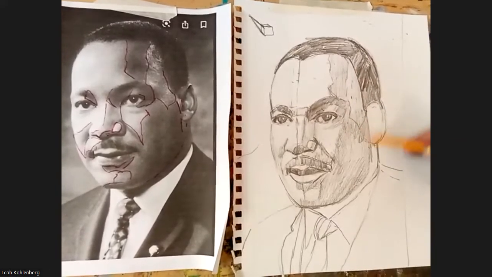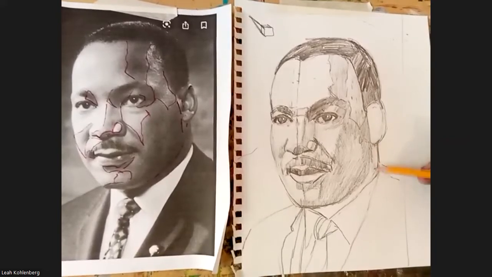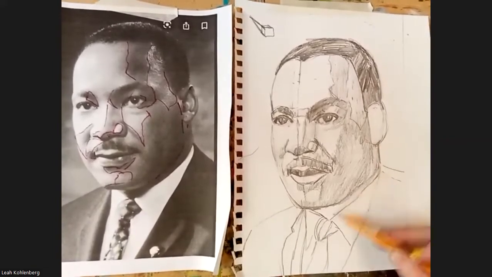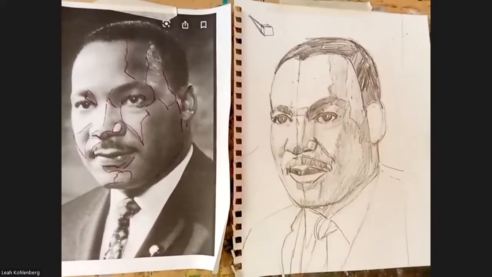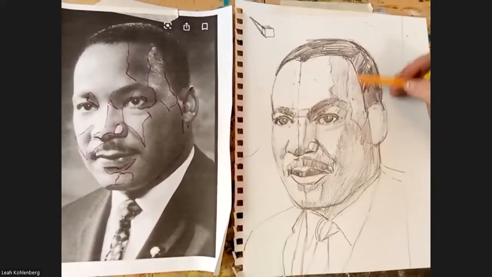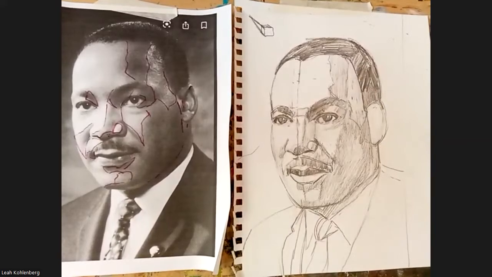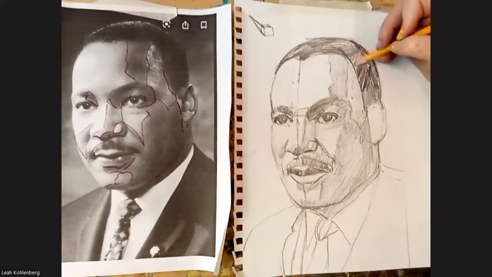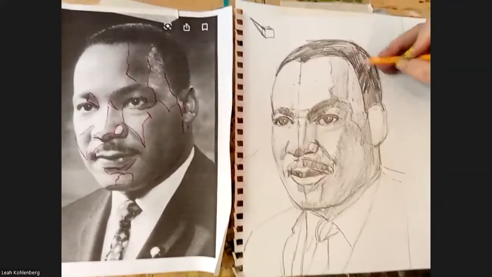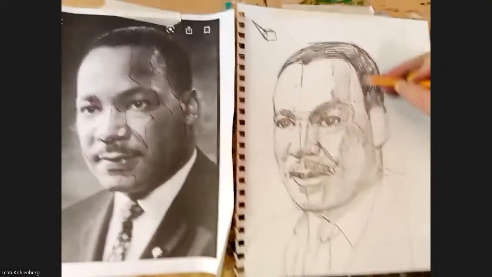And then around here. The darkest part is his hair. Nothing on his skin gets any darker than that.